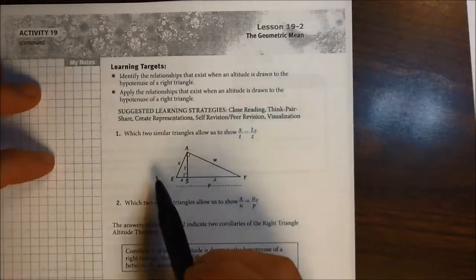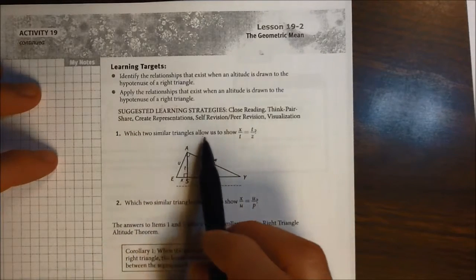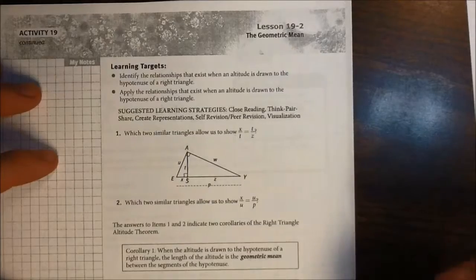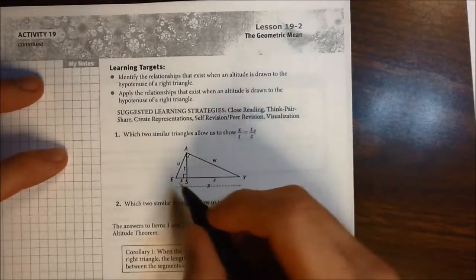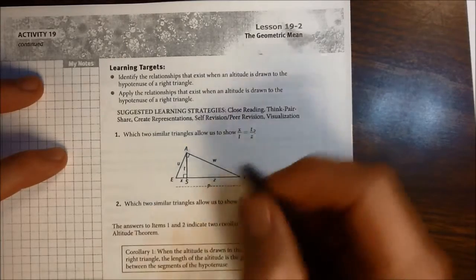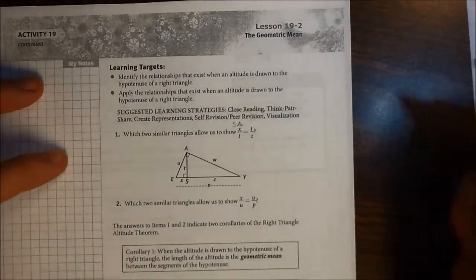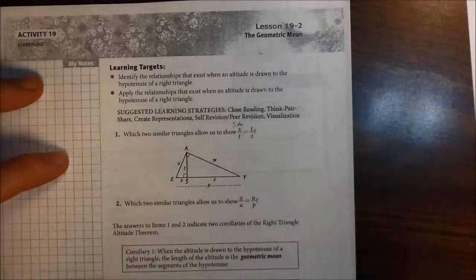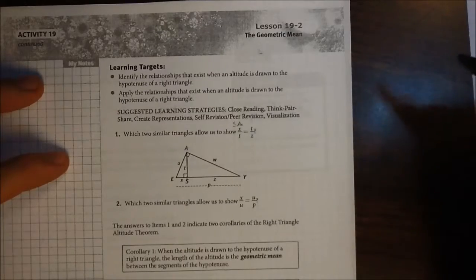Item 1 says that we need to identify which two similar triangles allow us to show that this proportion is true. If we look, X is the short leg of the small triangle, so the dimensions of this first ratio are coming from that small triangle.